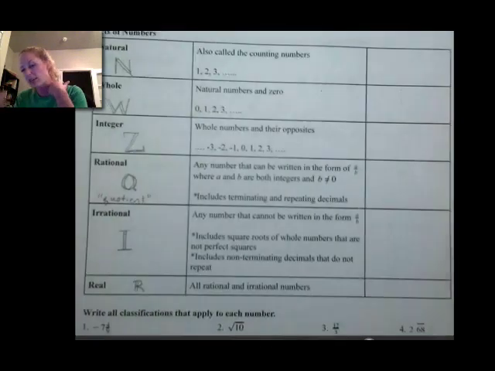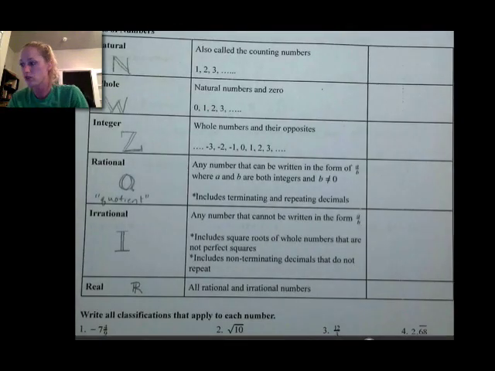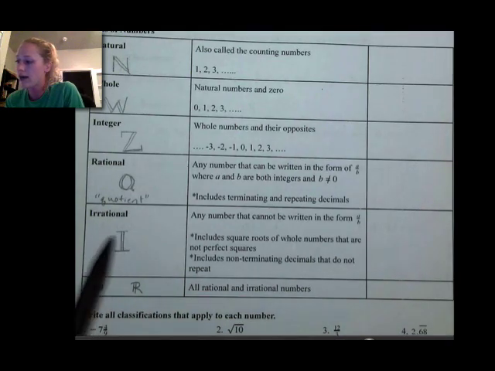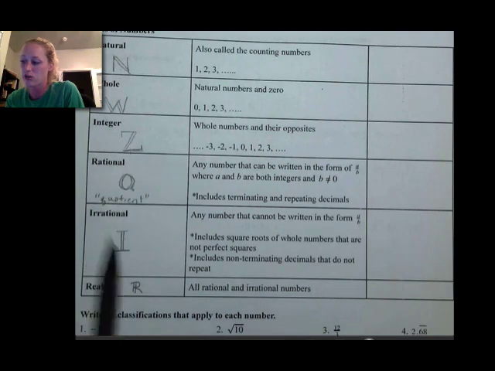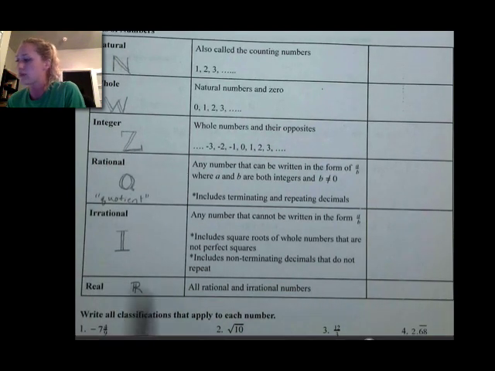Rational is ratio or dividing or fraction, so quotient kind of helps me remember the Q. I is for irrational, that one kind of fits, so that's why integer is a different one, it can also be I. And then real is that double bar R that we use.